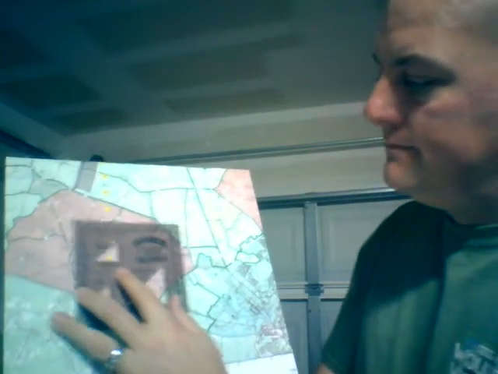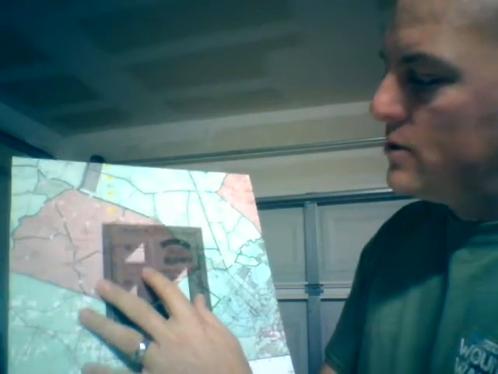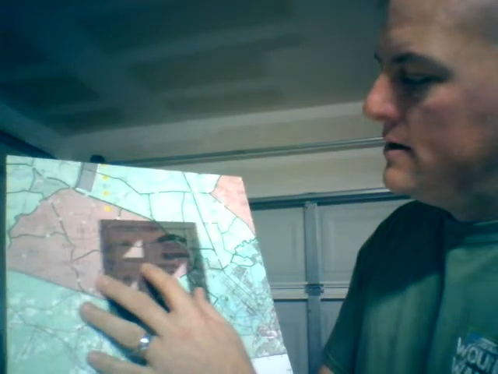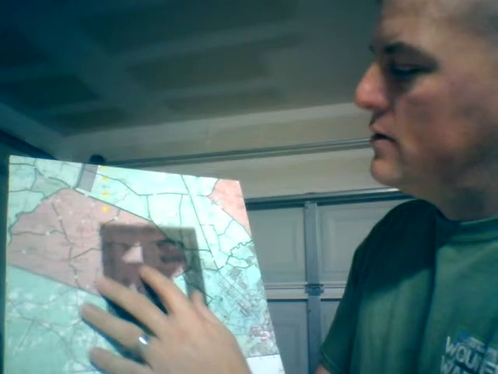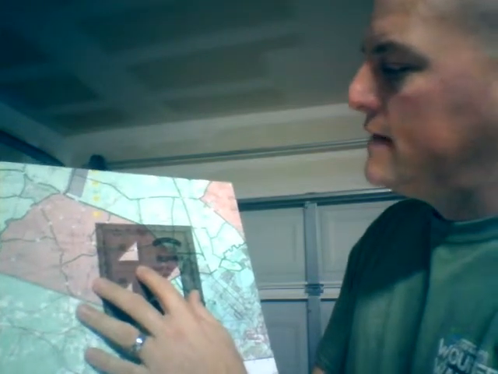So I'm going to take my map. I've got my protractor, and I'm going to line that up with the grid square that I'm in, and pinpoint my location, right?